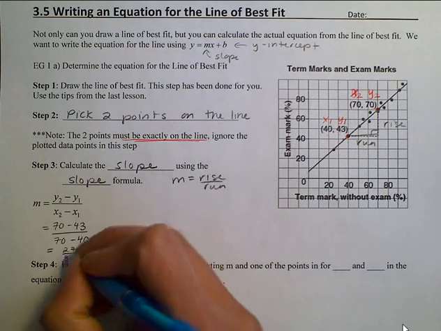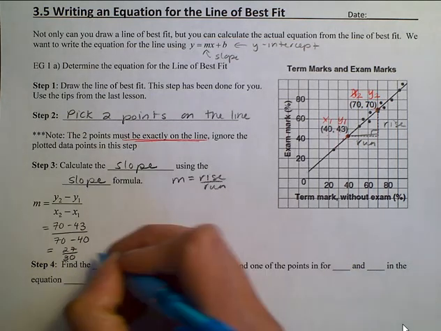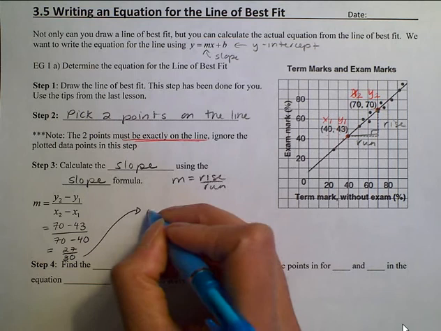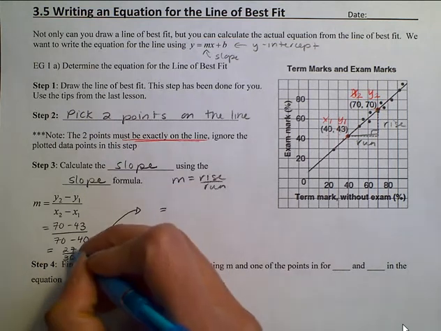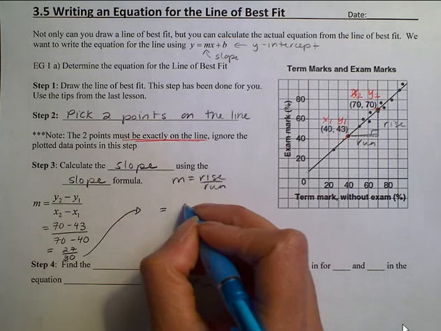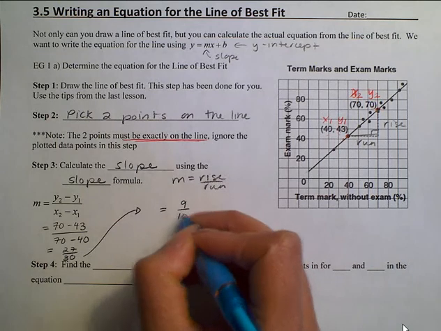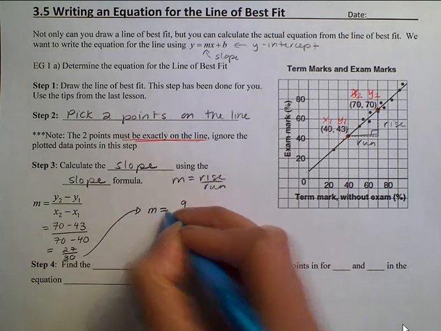Now this particular fraction, when I reduce it to lowest terms, 27 over 30, I can divide the top and bottom both by 3, so that fraction reduces to 9/10. So that means the slope of this line is 9/10.